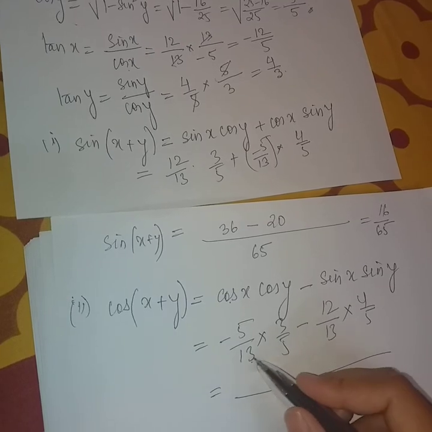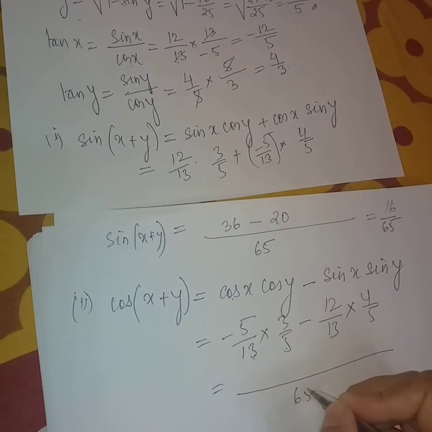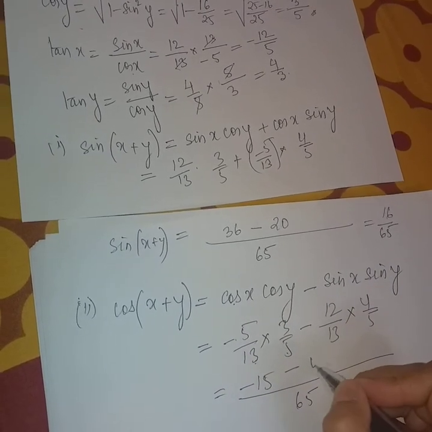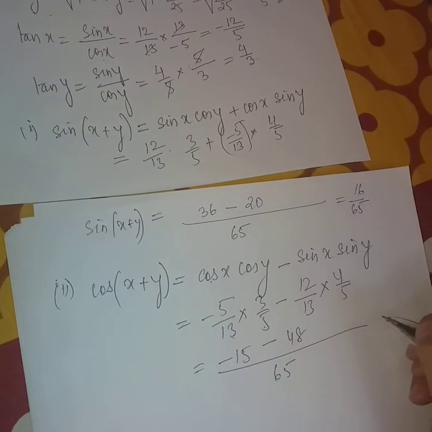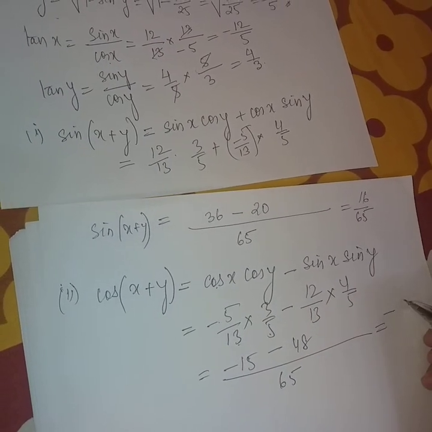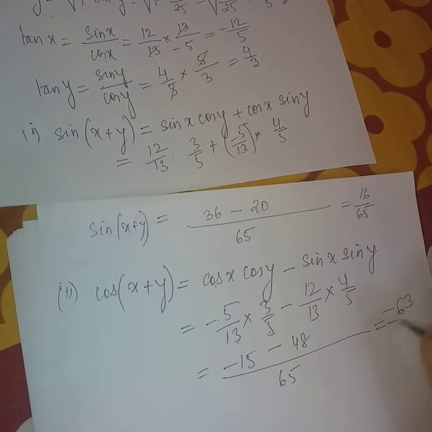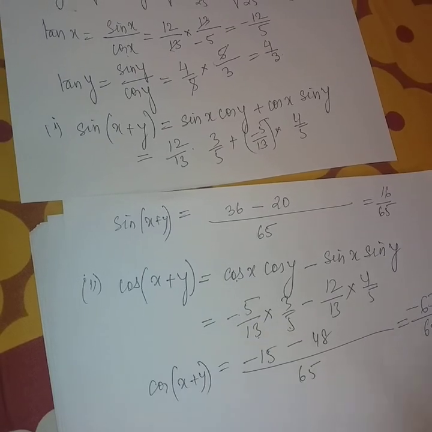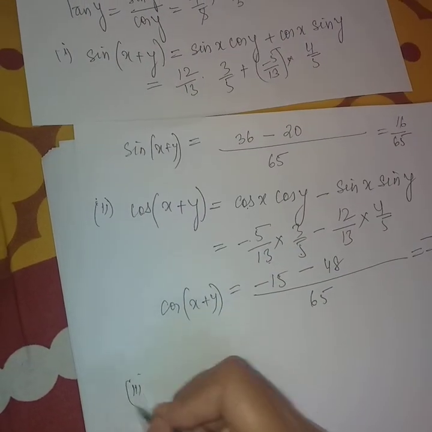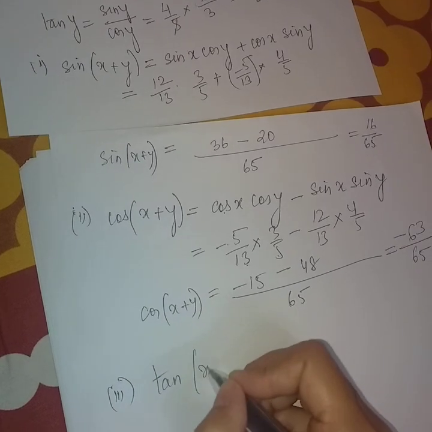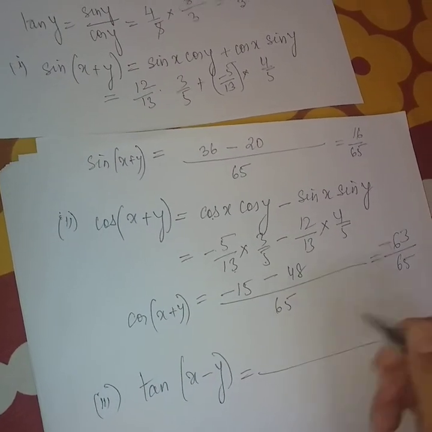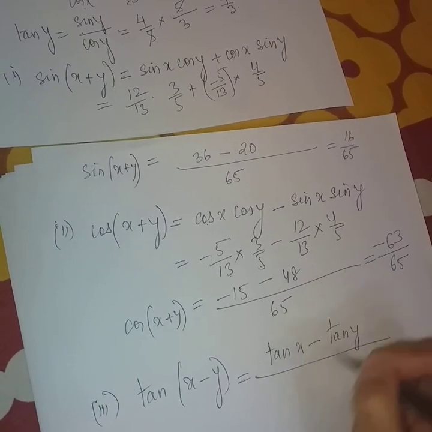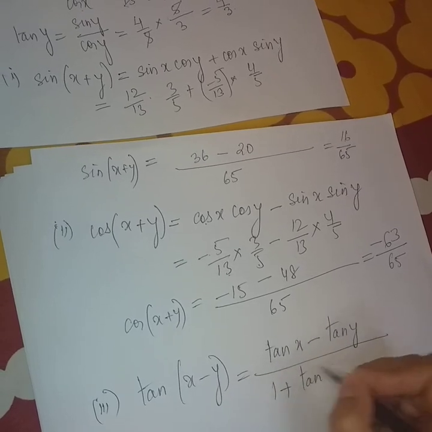Again take the LCM. Now again the LCM is 13 into 5, so 13 into 5 is 65. So here we have minus 5 3s are 15, there is a minus sign, 12 4s are 48. So here we have minus 63 by 65. So we got the value of cos of x plus y as well. Now the third one, we have to find the value of tan of x minus y. So we write the formula first. This is tan of x minus tan of y divided by 1 plus tan x tan y.